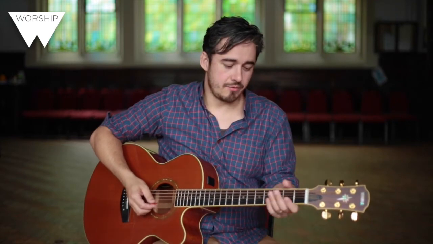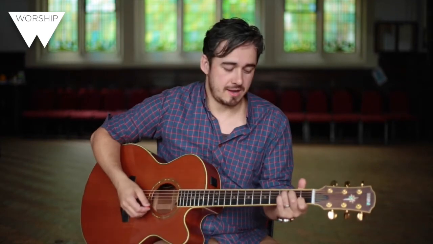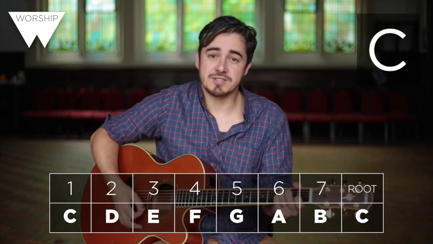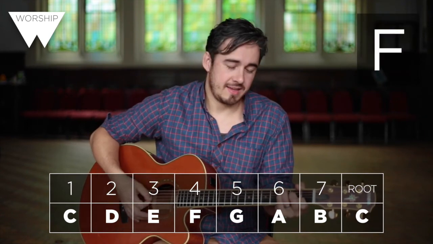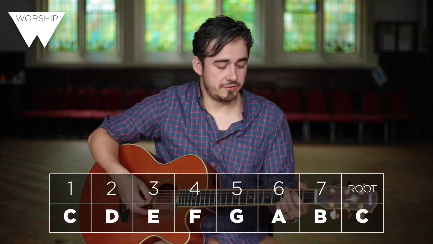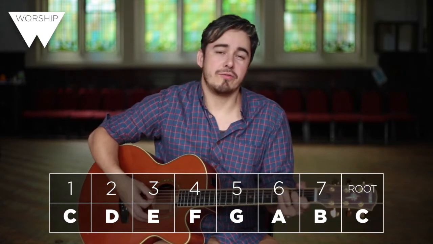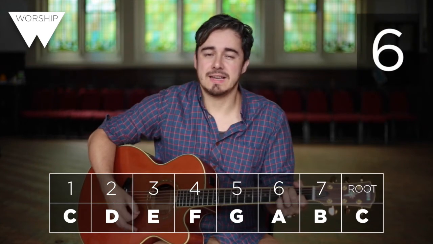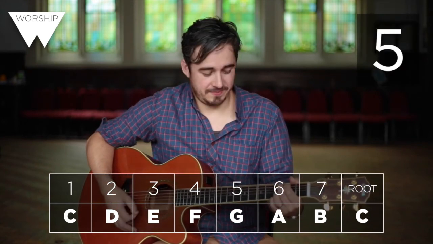So we're just going to finish up by looking at a chord progression, and then using Nashville Numbers we're going to transpose that progression into a different key. So a really common progression, say you're in the key of C, is C, F, A minor, and G, which in Nashville Numbers is 1, 4, 6, 5.